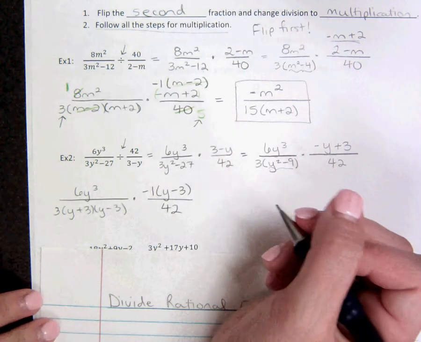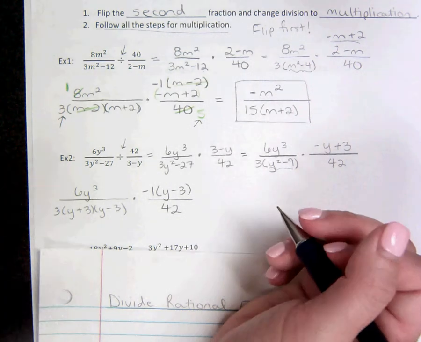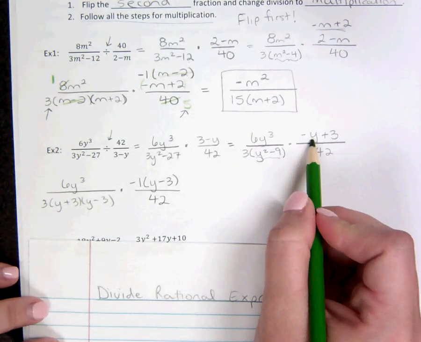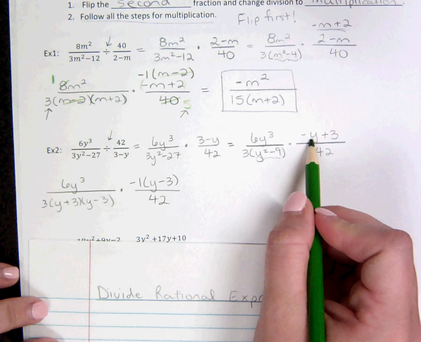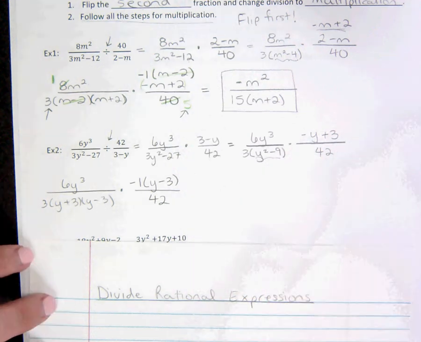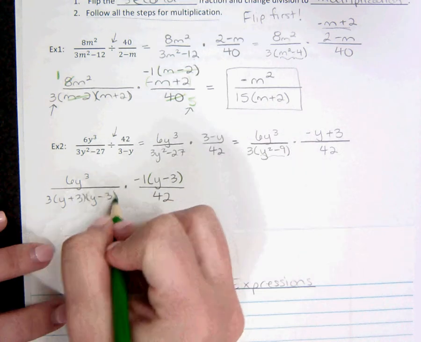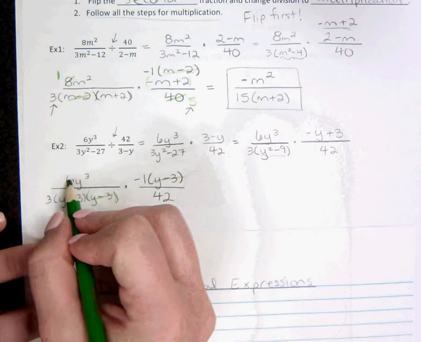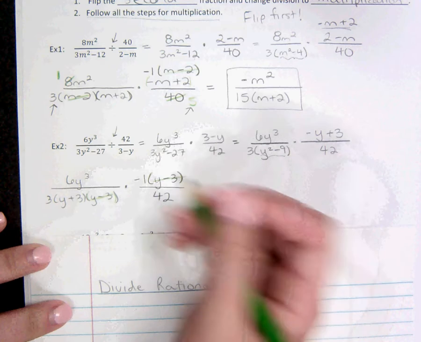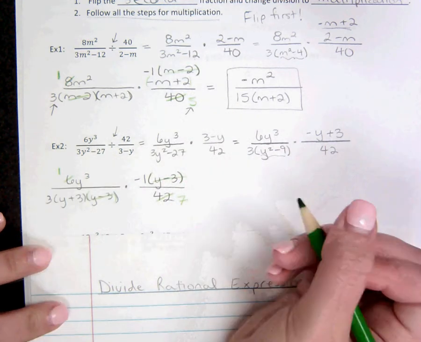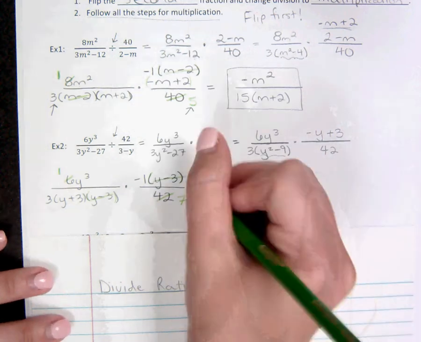Taking out that negative 1 happens every so often. Just look for it. Anytime the coefficient on your variable is negative, generally take it out. See what happens. So we have y minus 3 on top, y minus 3 on the bottom. The 6 and the 42 can reduce. This can become a 1. This will become a 7. Again, just knowing your multiples.